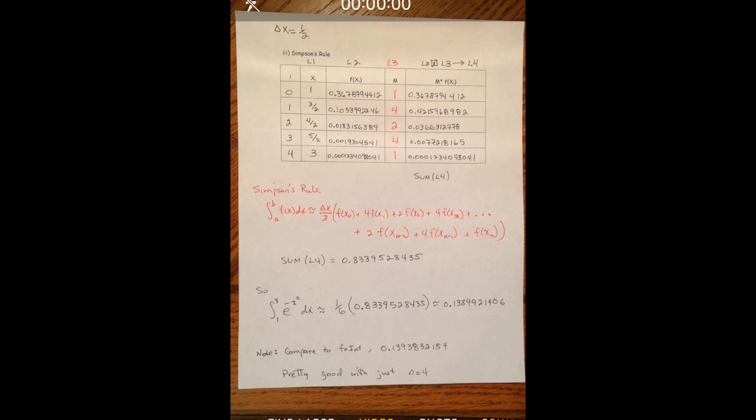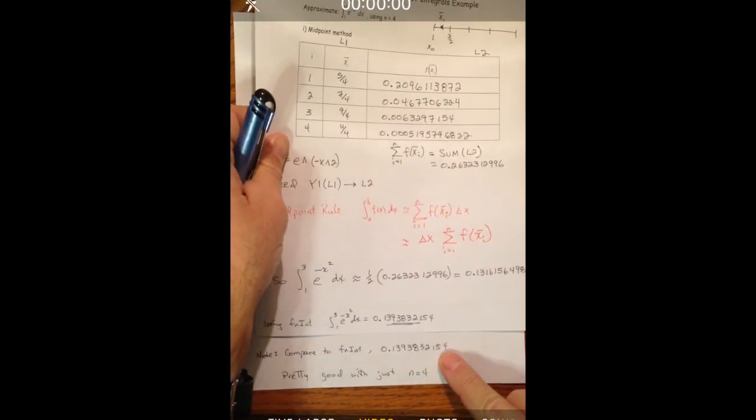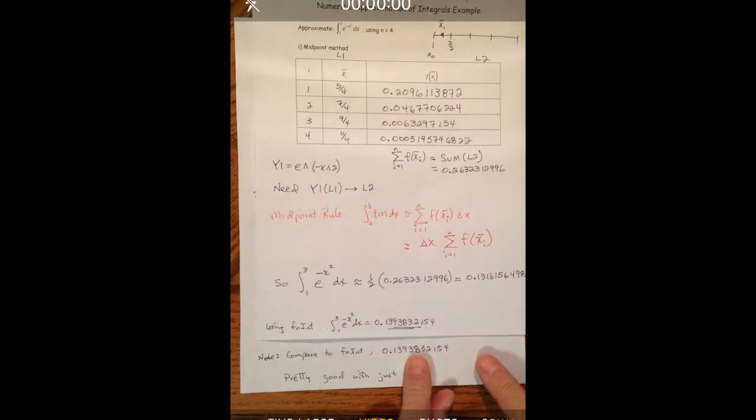Let me find the handout. Okay, here is Simpson's rule approximation, and this is the real value. Look at this. With 4 subintervals, this is the approximation, and we get agreement to 5 decimal places using just 4 subintervals. Absolutely amazing.